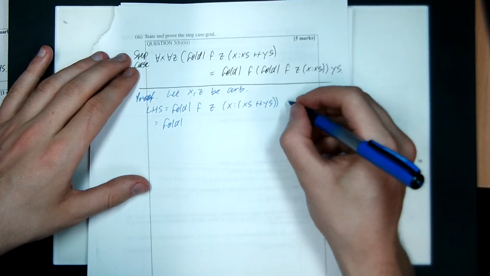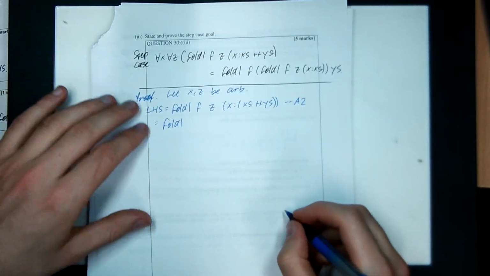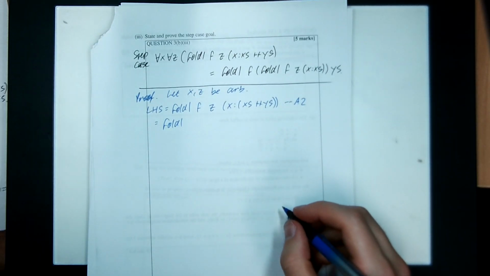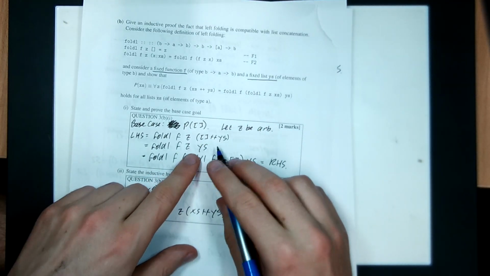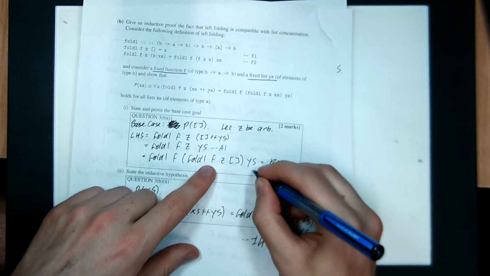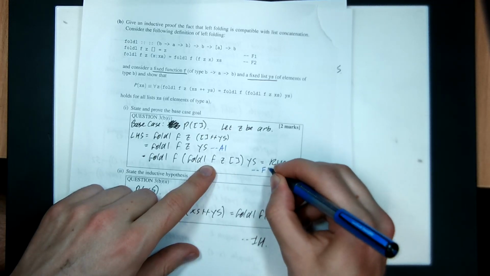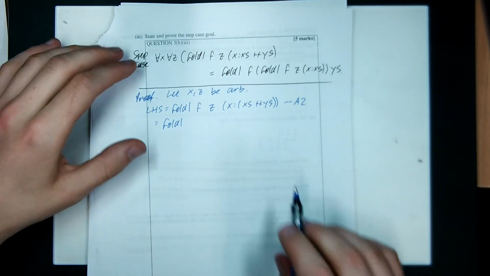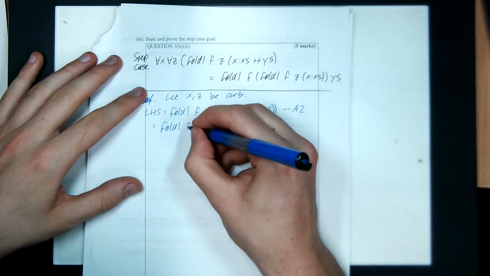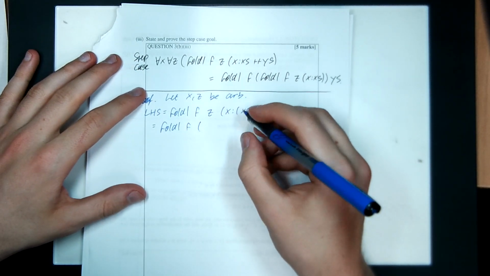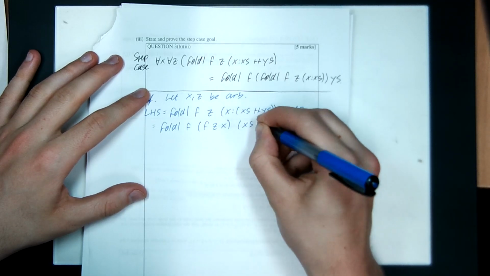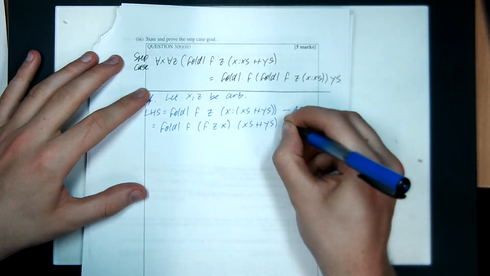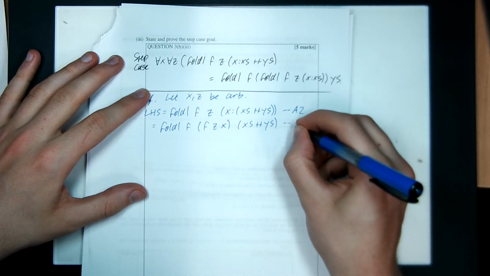Whoopsies, what rule? This was A2. Don't forget your rules. Oh, I forgot my rules earlier. Bad David. That's left-hand side, that's A1, and that's F1. Yeah, don't forget your rules. Okay, let's continue with this. So this becomes fold L f, f z x, and then xs concat ys by some magical rule, F2.